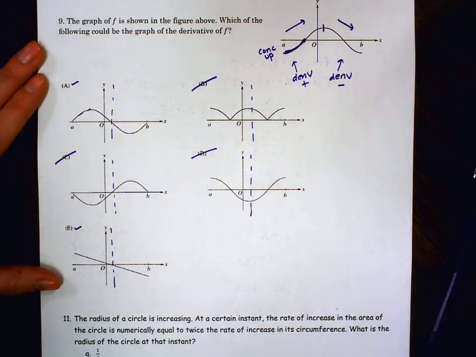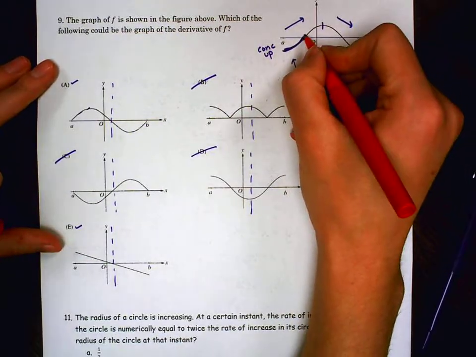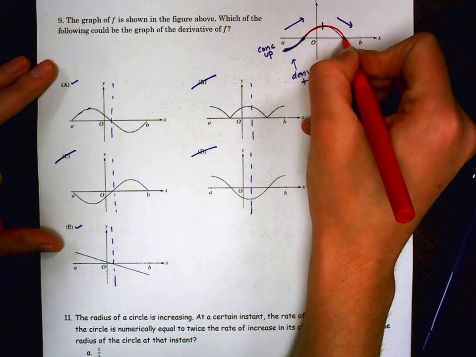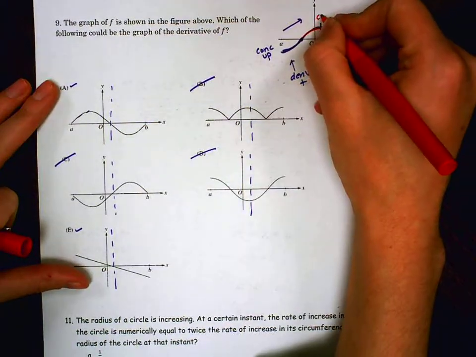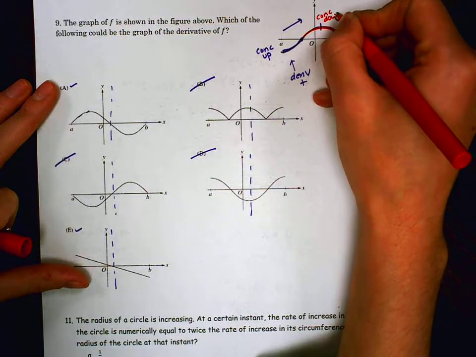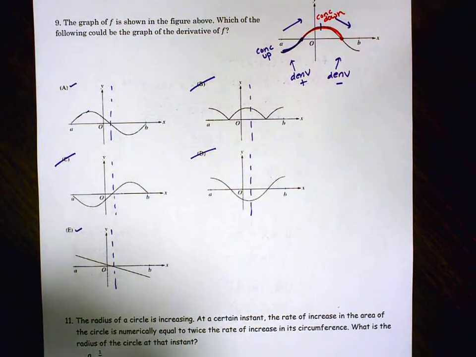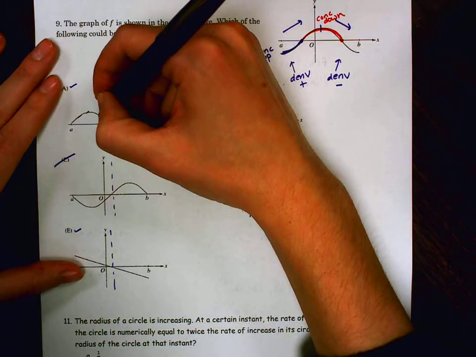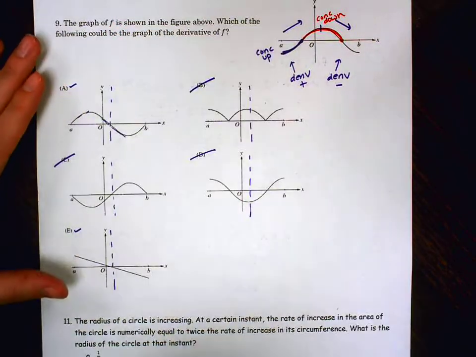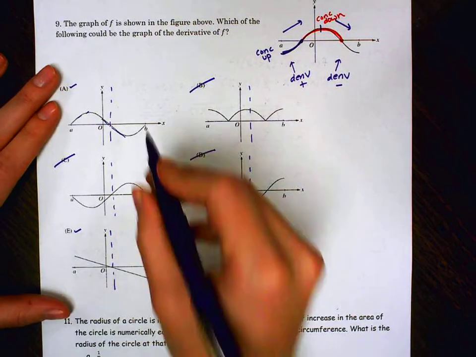From here to here, roughly, I'm concave down, which tells me my second derivative should be negative, or in other words, the slope of my first derivative should be negative. So notice from here to here, the slope of my first derivative is negative. Okay? And then up. So this is actually the right answer.